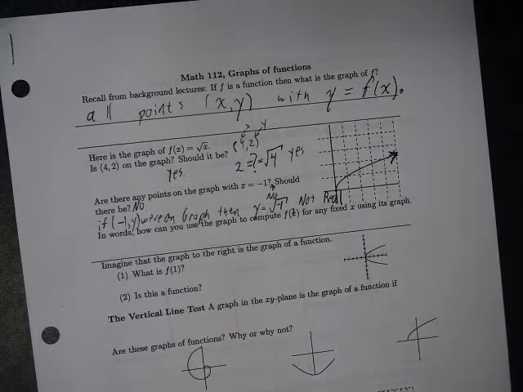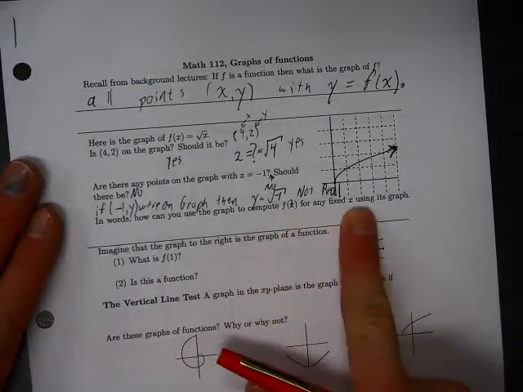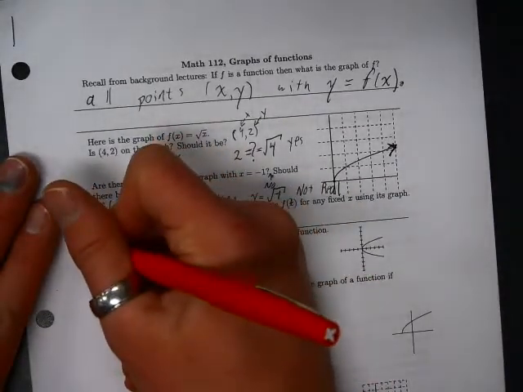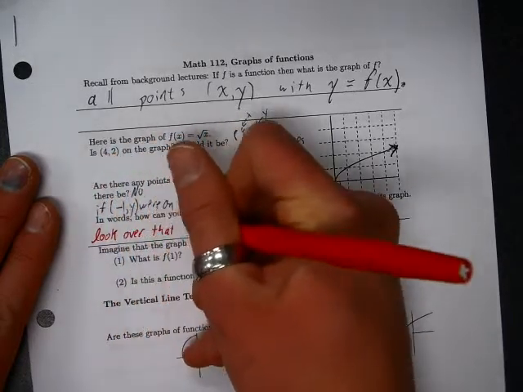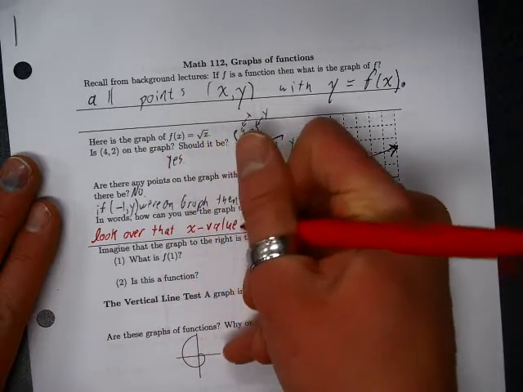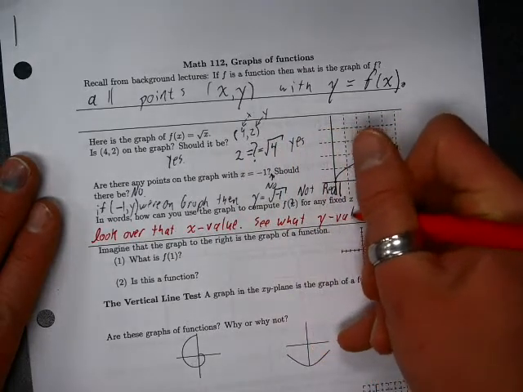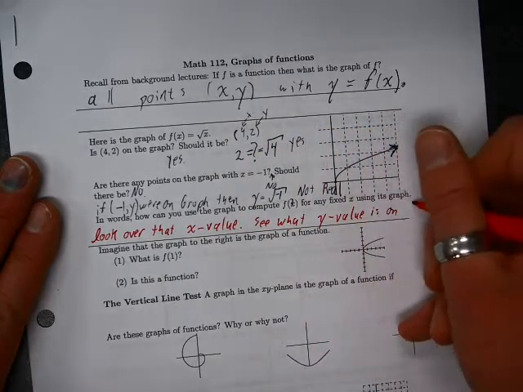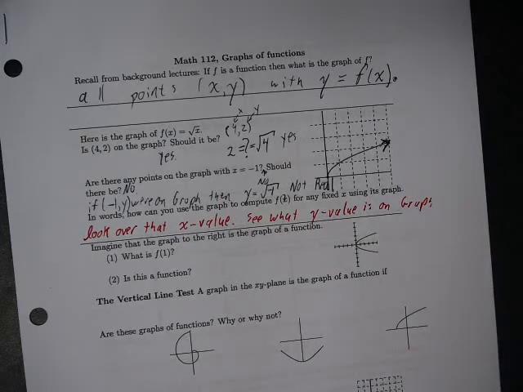In general, you can use a graph to do computations by doing exactly what you did right here. If you are given a graph, you can compute f of x for any fixed x value by using its graph. You can look over that x value and see what y value is on the graph. For example, do you think you could use that graph to approximate what the square root of 2 is? Yeah, I think so.